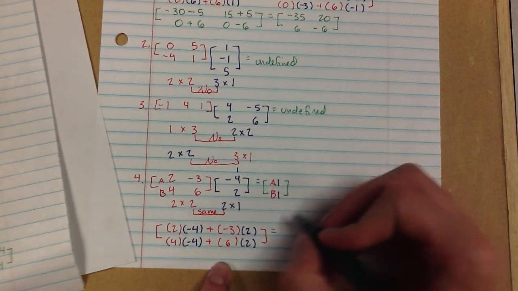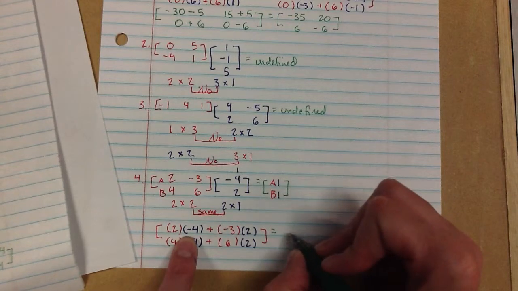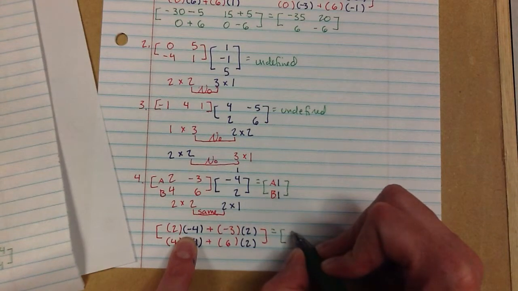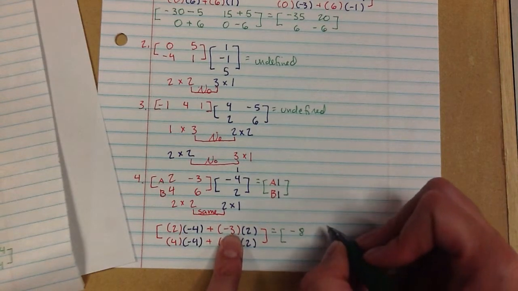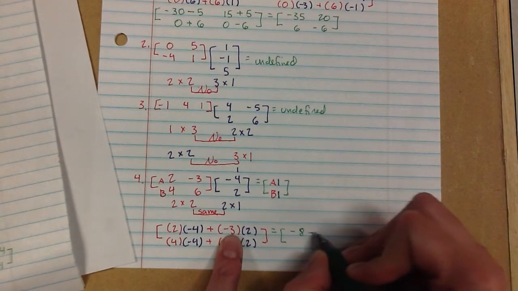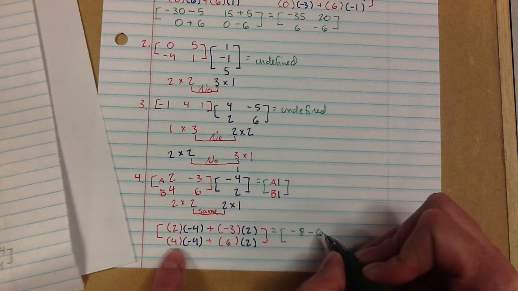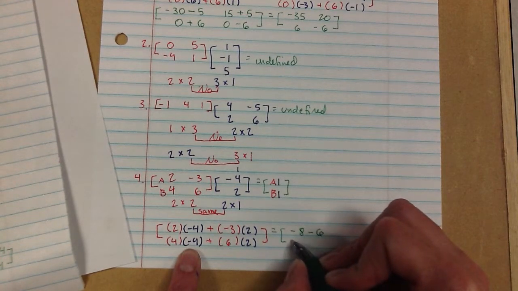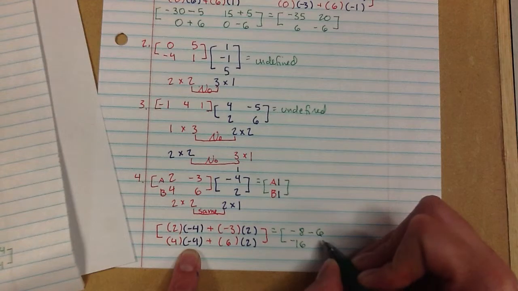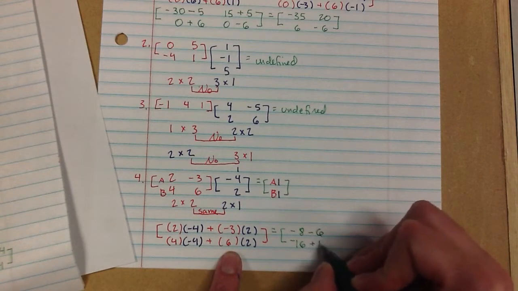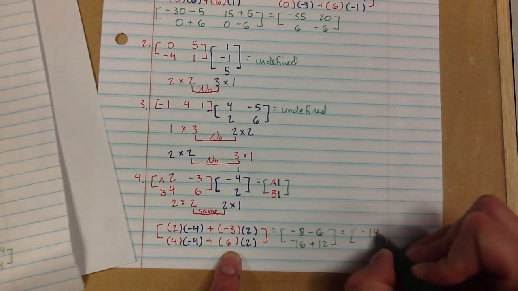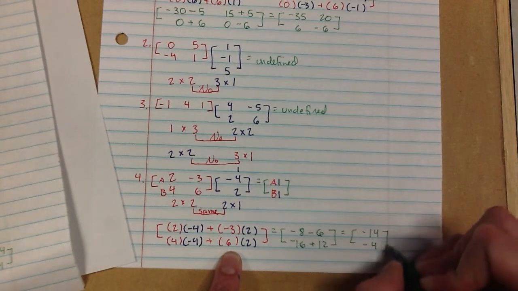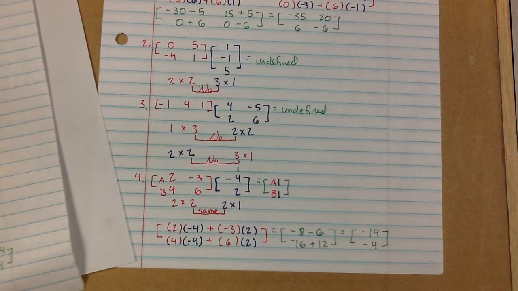So when I start doing math down here, 2 times -4, I get what? -8. -3 times 2, -6. 4 times -4, and then 6 and 2. All right, so I end up with -14, -4. Boom. All right.